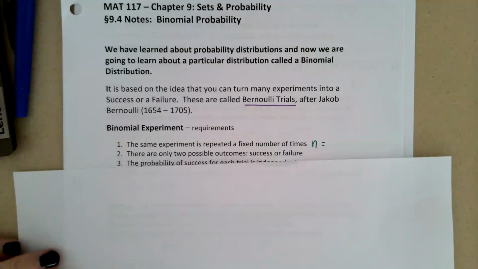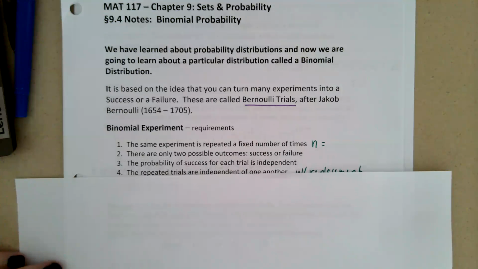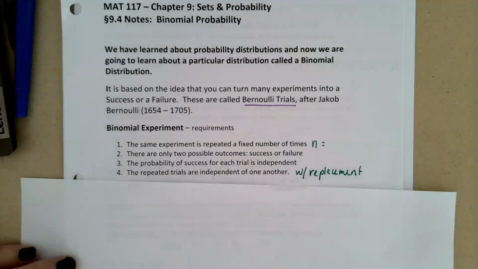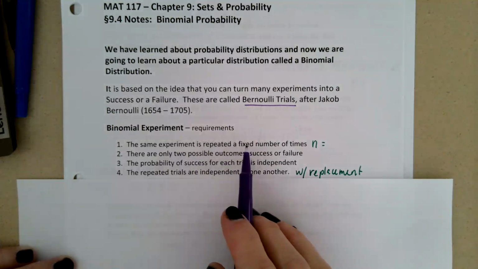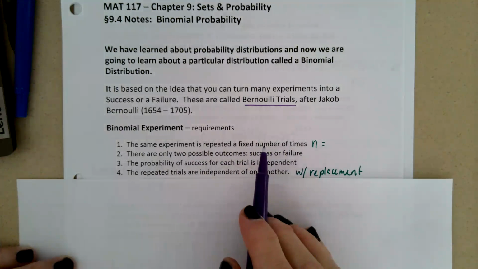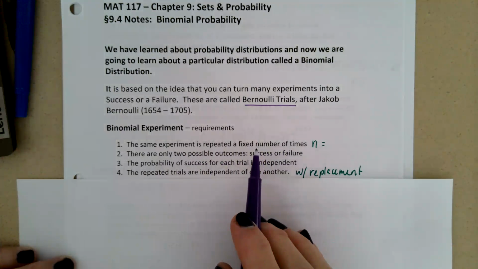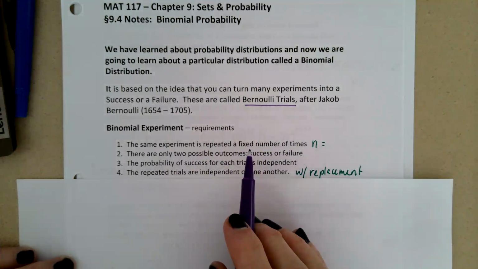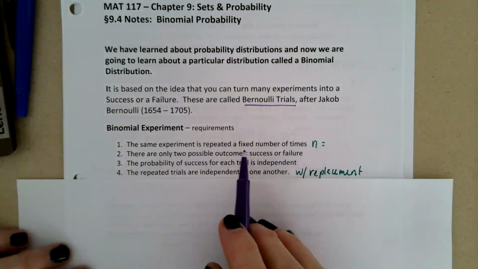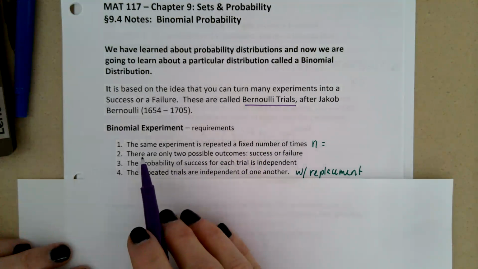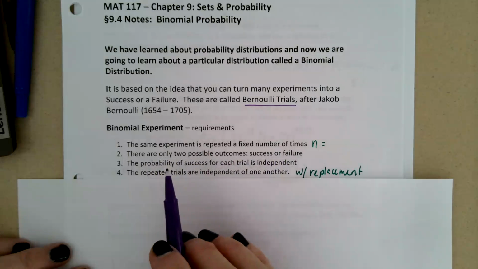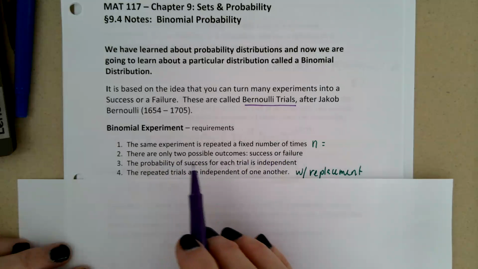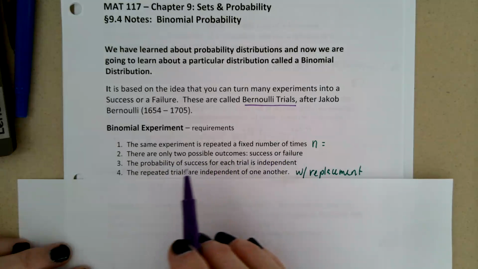There are 4 requirements that have to happen for this to be a true binomial experiment. So the same experiment has to be repeated a fixed number of n times. So if I were to say, I'm going to flip a coin until I get a heads, that is not a fixed number of times because it could be different for every person. Number 2, there are only 2 possible outcomes, success or failure. Number 3, the probability of success for each trial is independent.